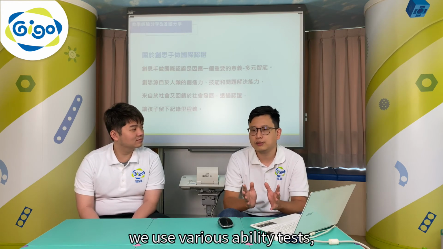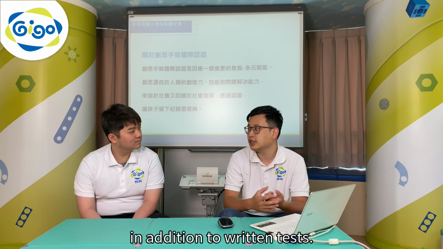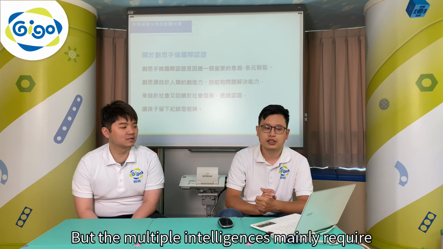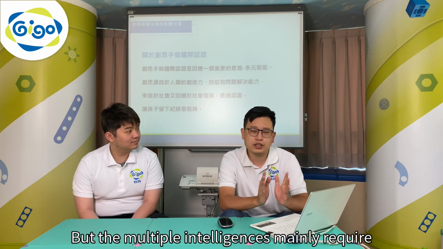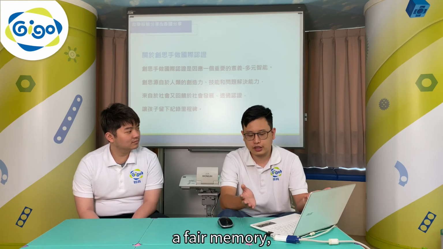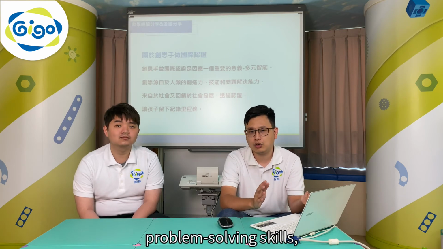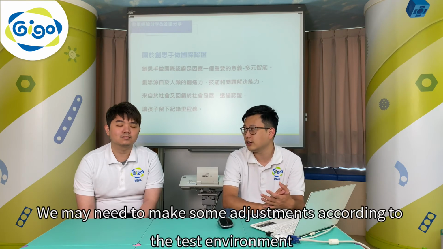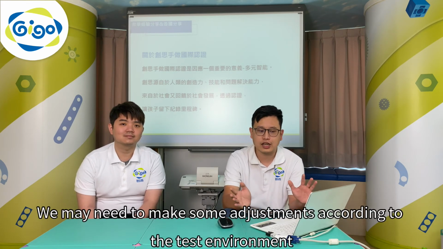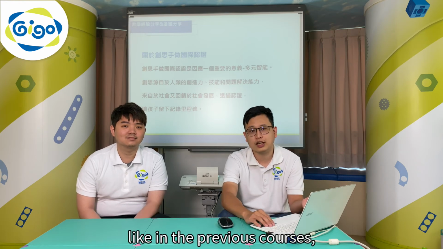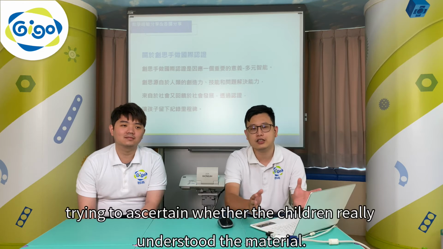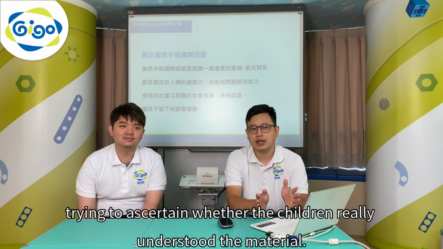So, in the CQ certification, we use various ability tests. In addition to written tests, there are also skill tests. We'll talk about those later. But the multiple intelligences mainly require a fair memory, some hands-on experience, problem-solving skills, and a sensitivity to building blocks and creativity. We may need to make some adjustments according to the test environment, like in the previous courses, where we gradually made changes, trying to ascertain whether the children really understood the material.